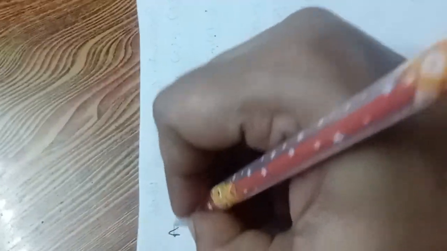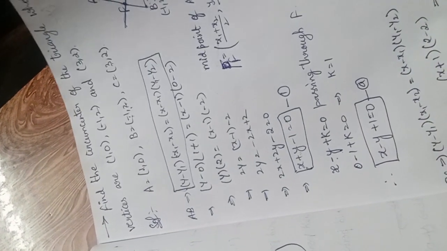This is B. Next, coming to AC and E midpoint. AC is y minus y1. A is (1, 0), C is (3, 2).